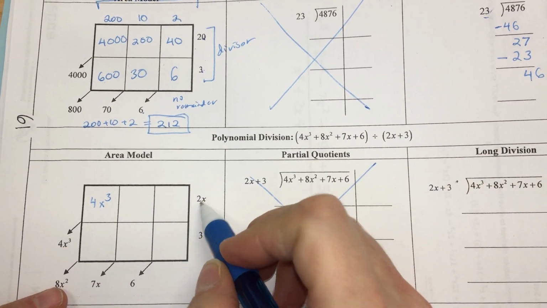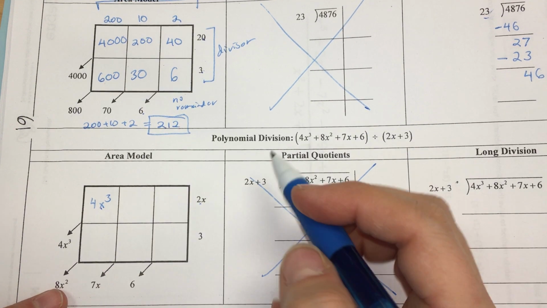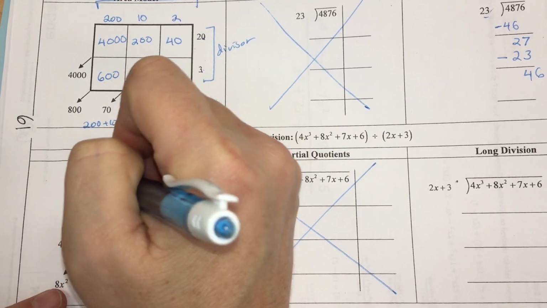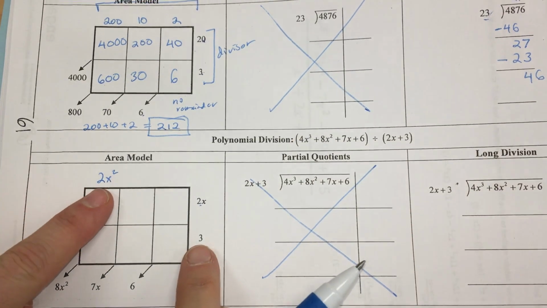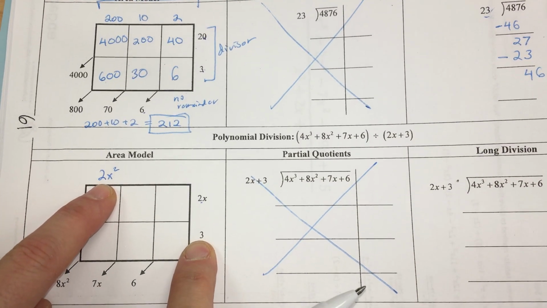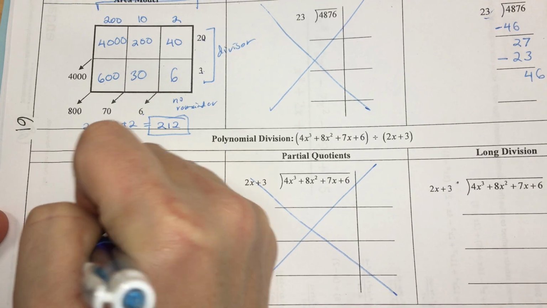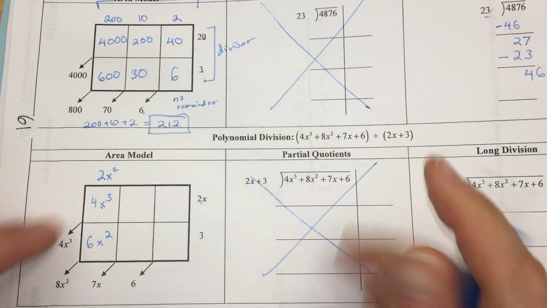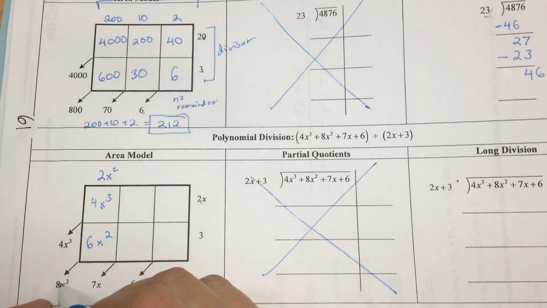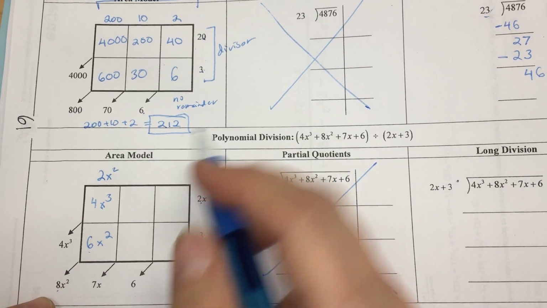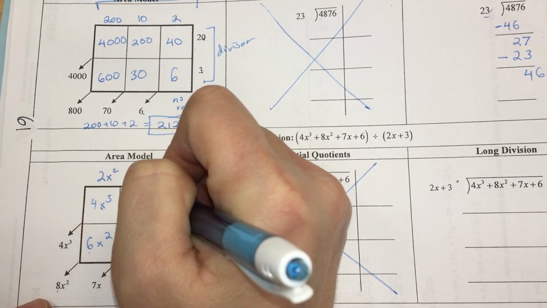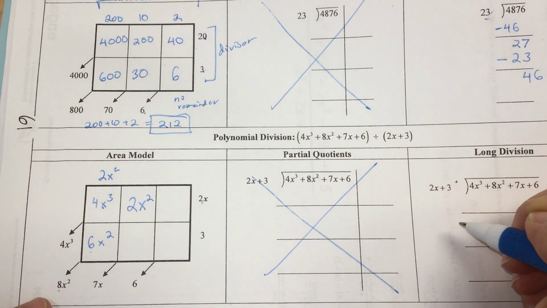So now, 2x times what gives you 4x cubed? 2x times 2x squared gives me 4x cubed. So now I'm going to multiply. 3 times 2x squared gives me 6x squared. Sorry, I said cubed, that's a squared. And I need this row to add up to 8x squared. I have a 6x squared. This needs to be 2x squared.